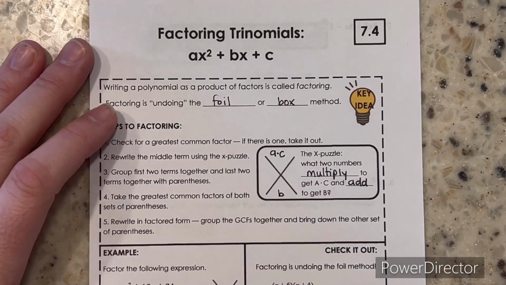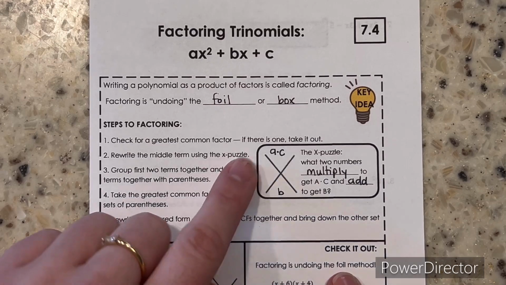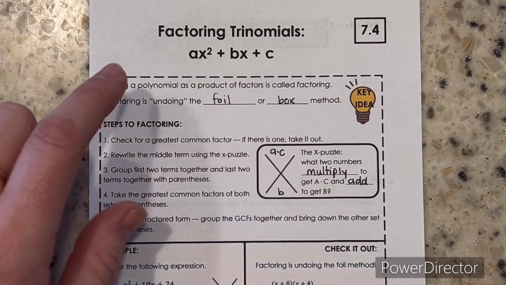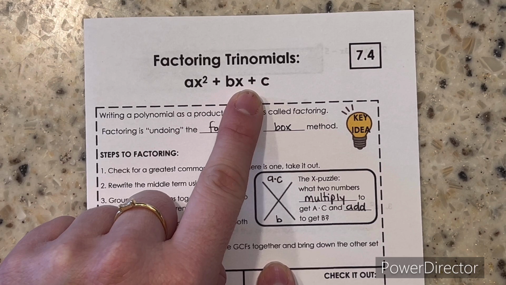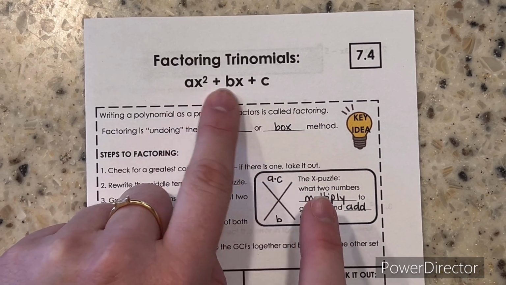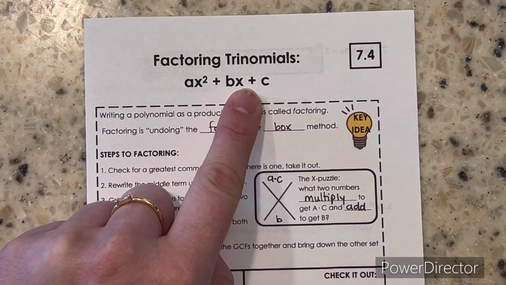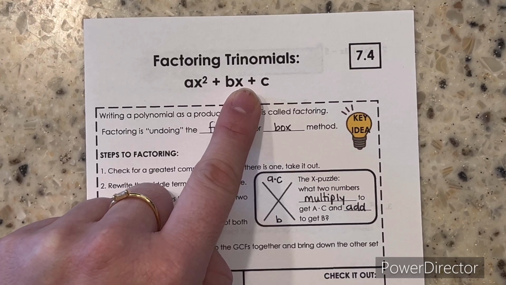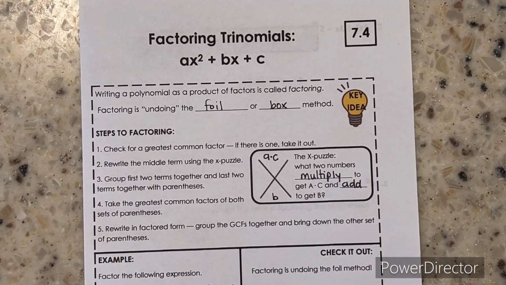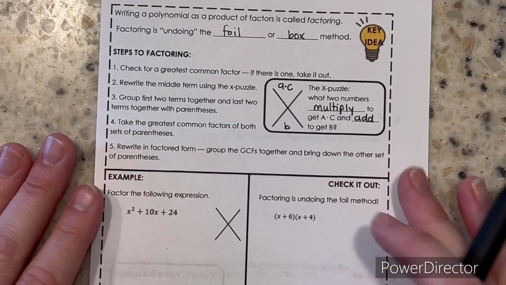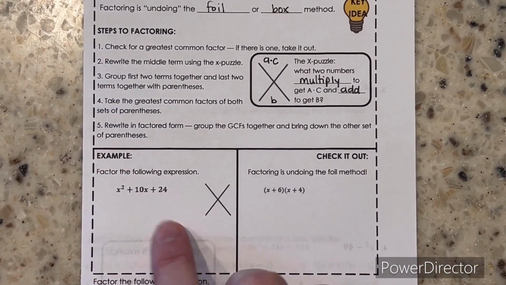Now, I'm sure several of you are having the question, wait, where did this A, C, and B come from? Remember, the trinomials look like this. This is the standard form. These numbers you'll pull from whatever the expression is. There's going to be numbers there, so you just take them and you multiply to get the top, add to get the bottom. All right, so let's take a look at example number 1 down here.